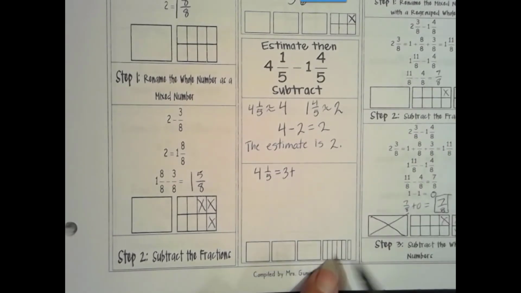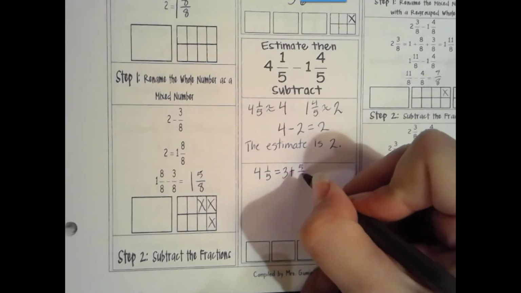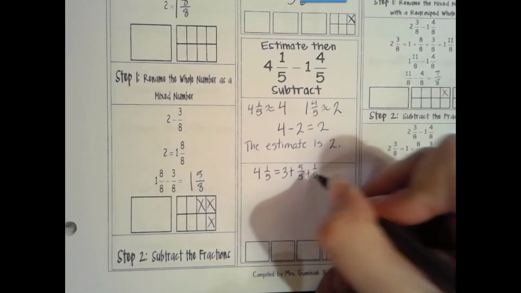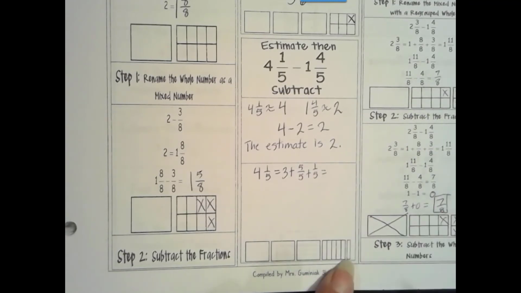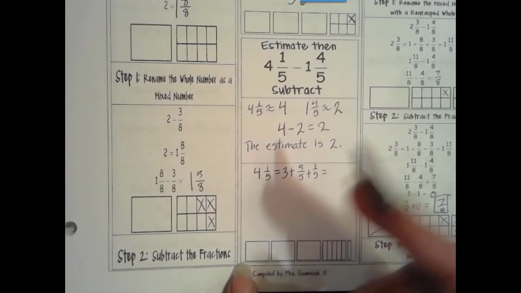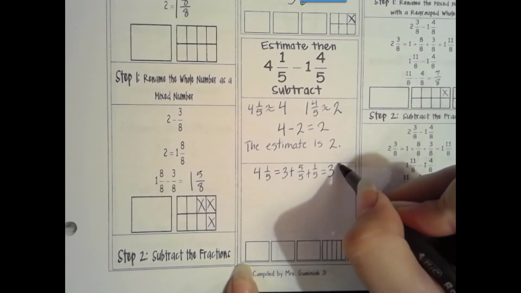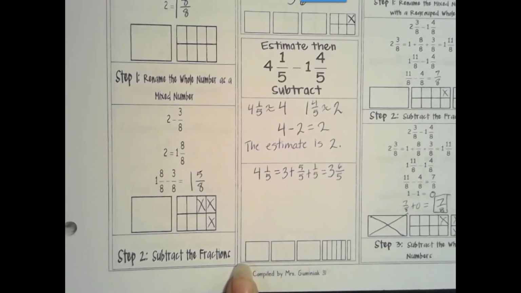I'm going to take one of them and cut it up into 5 pieces, but I still have that 1/5 already. So I'm going to rename this mixed number as 3 and 6/5. I have 3 whole that aren't cut up, and then 6/5. Still 4 and 1/5. It's just one of them is cut into pieces now.